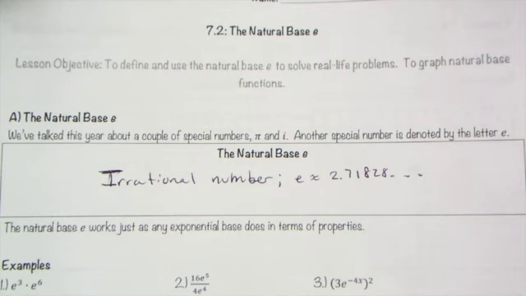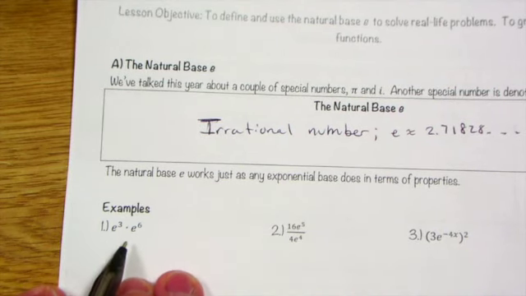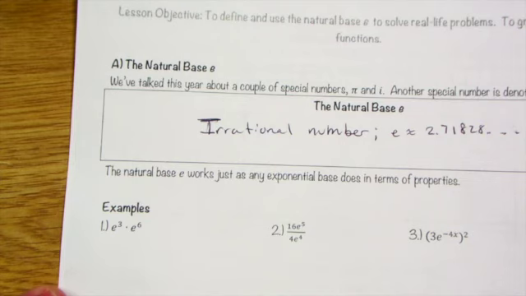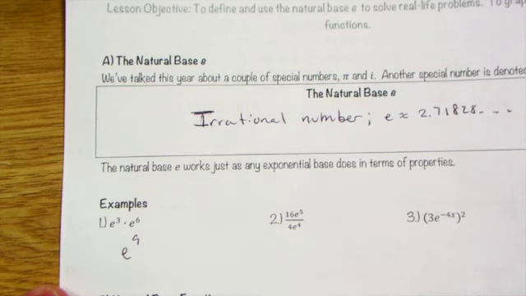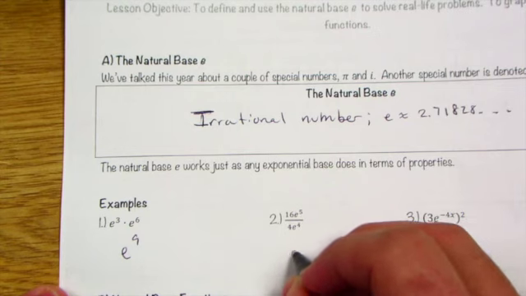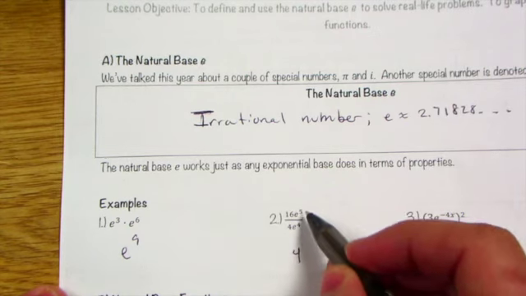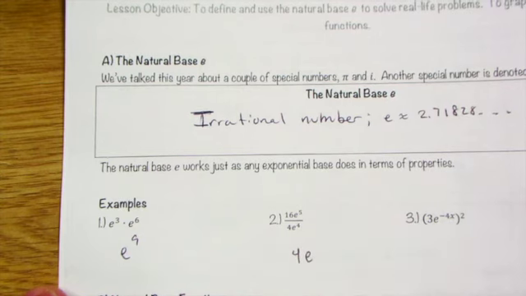So just like any other number, it does follow the same exponent properties that we discussed last unit. If you look at these examples here, if you have e to the third times e to the sixth, it acts just like a regular base. So when multiplying things with the same base, you just add your exponents. So this would be e to the ninth. Same thing here when you're dividing. So 16 divided by 4 is 4, and then you subtract your exponents, e to the fifth and e to the fourth, subtract to be e to the first, or just e.